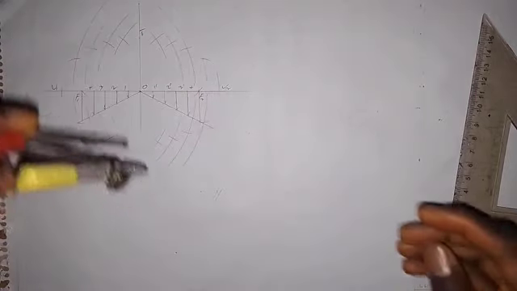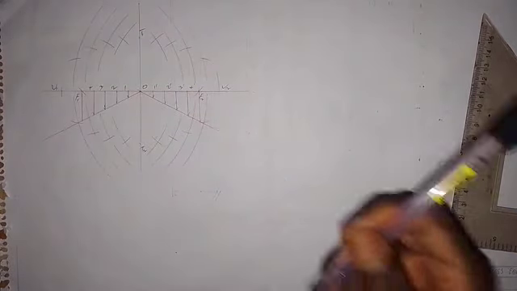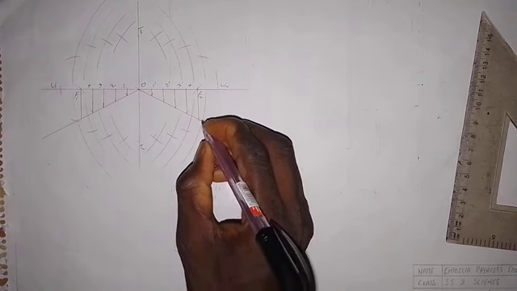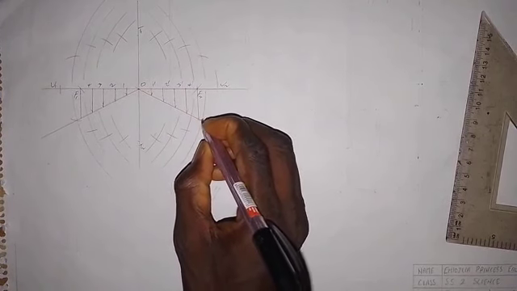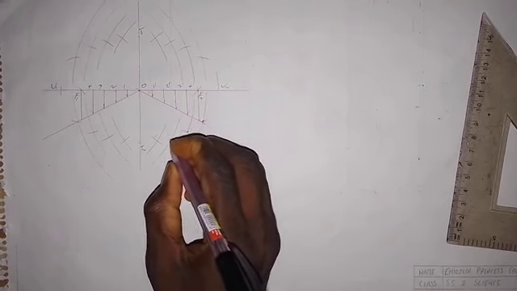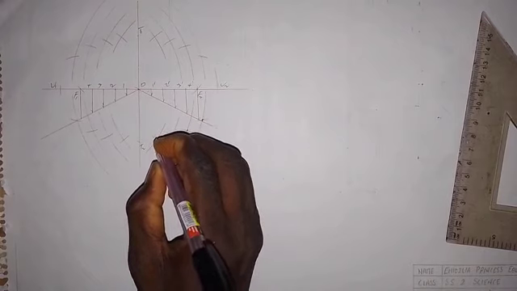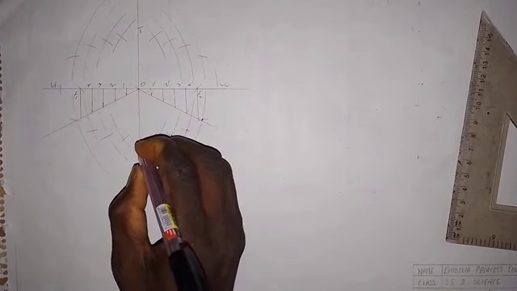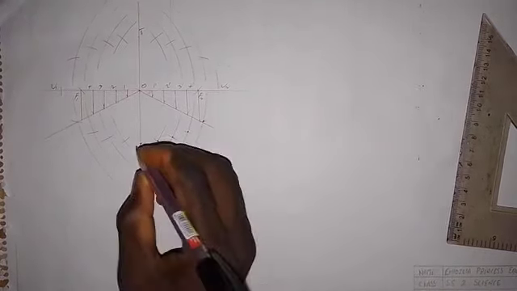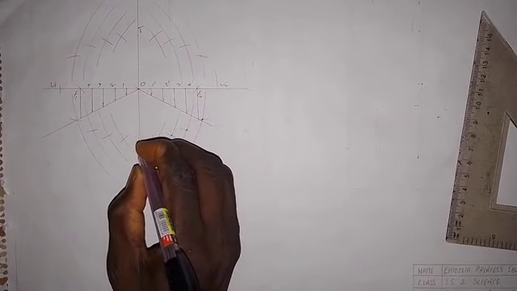Okay. Now, these points are the points that we need. So let's bring out the points. So we have this point here, this point, this point, this point, including this point T2 on the vertical axis.